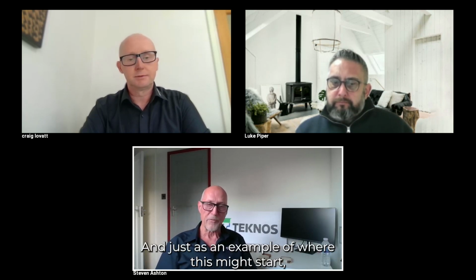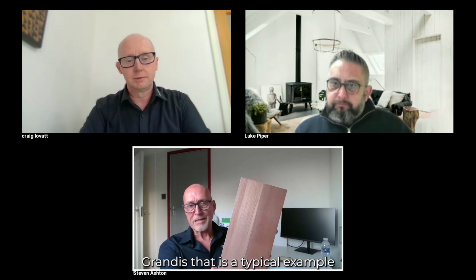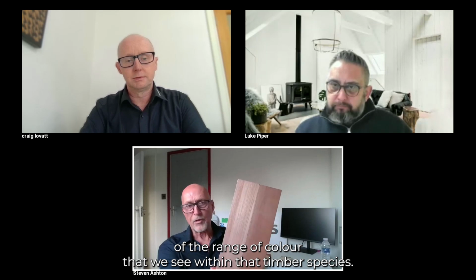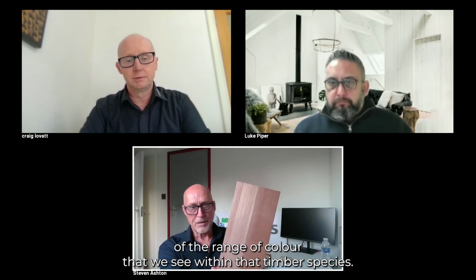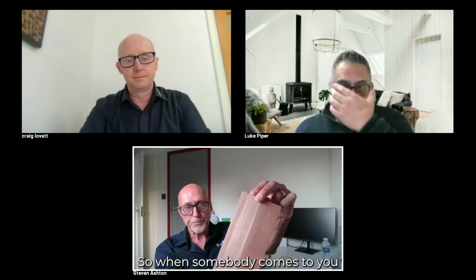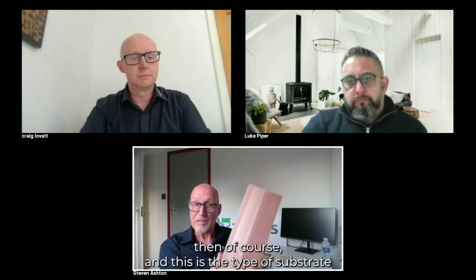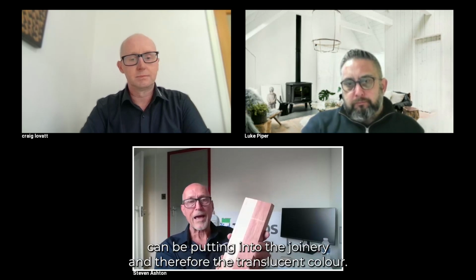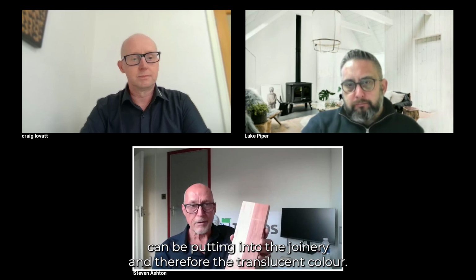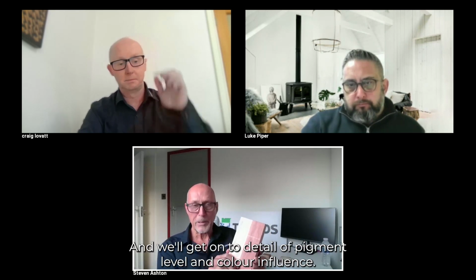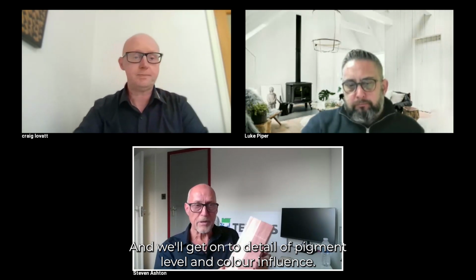Just as an example, Grandis is a typical example of the range of colour that we see within that timber species. So when somebody says they want a light oak colour, this is the type of substrate material range that the joinery manufacturer can be putting into the joinery, and we'll get on to detail of pigment level and colour influence, but that is the first starting position.